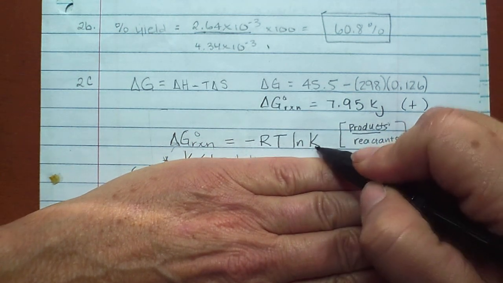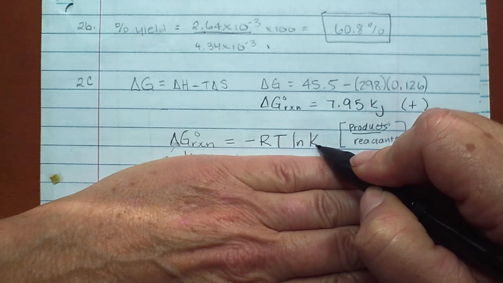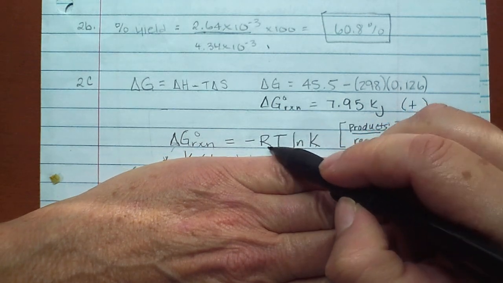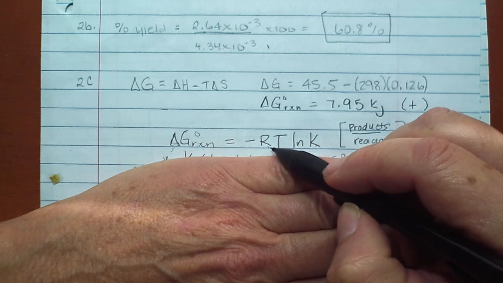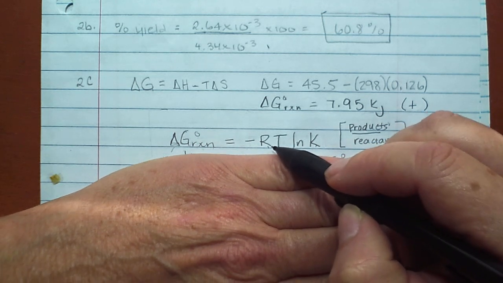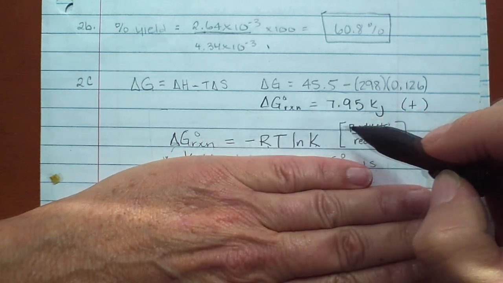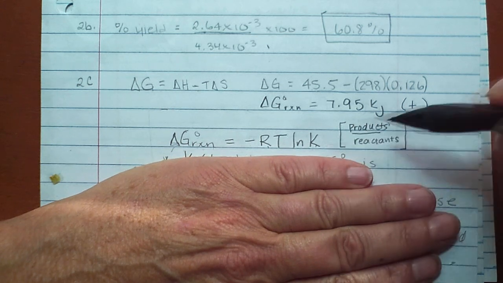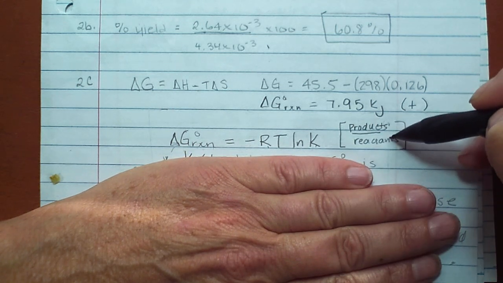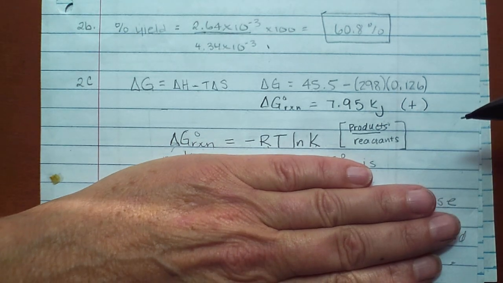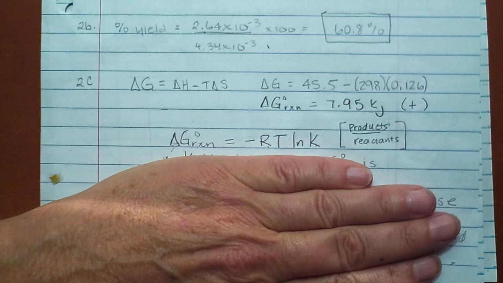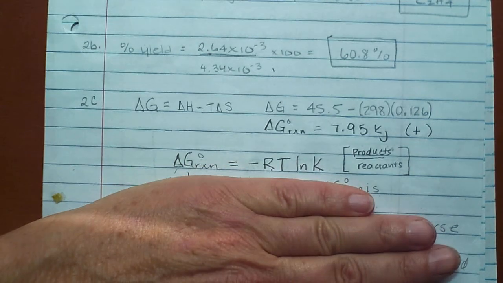Notice the ln of K, the natural log of K. Now this R is not the R that we know, so you're not really going to be asked to plug in. This is a what-does-this-reaction-tell-you formula. Now remember, K is products over reactants, and what we're trying to evaluate is whether K is greater than 1, less than 1, or equal to 1.